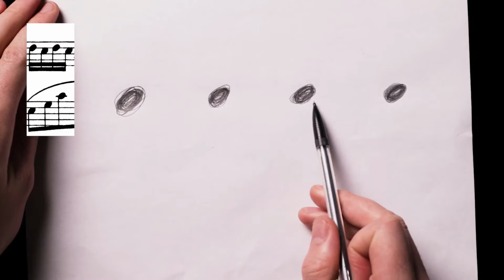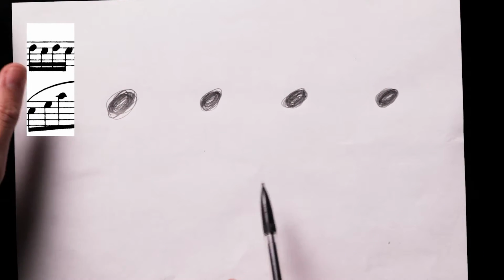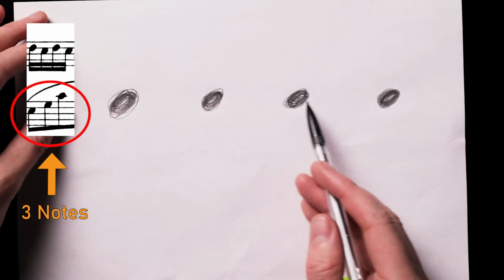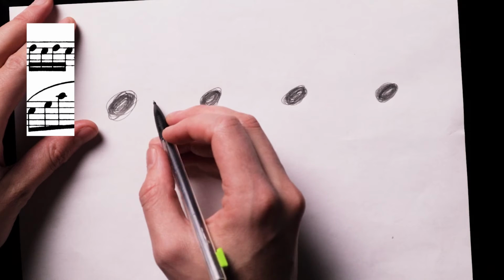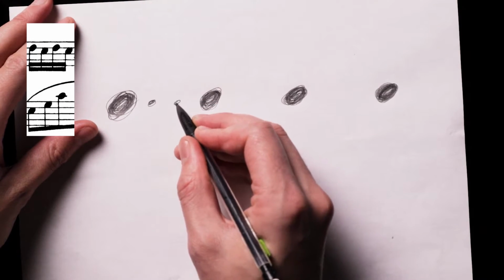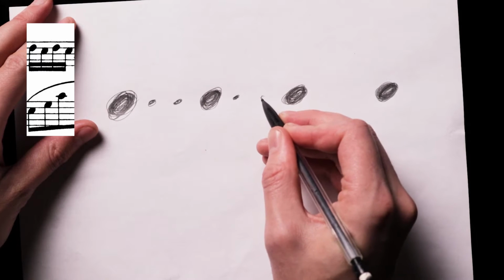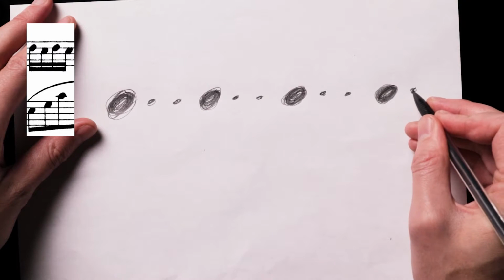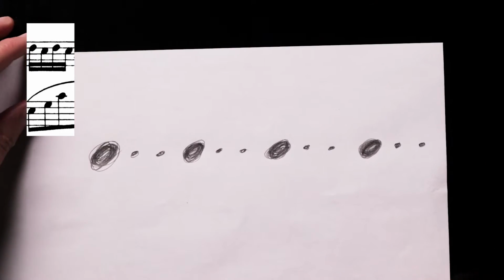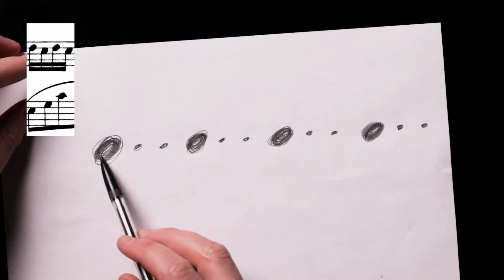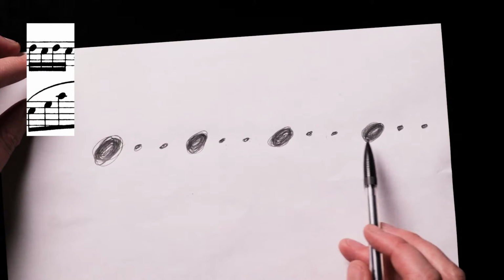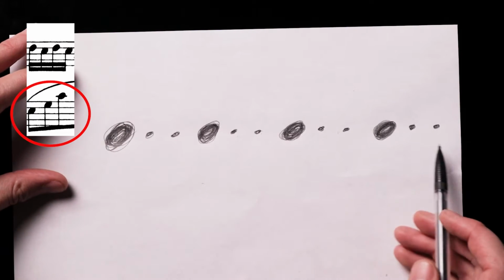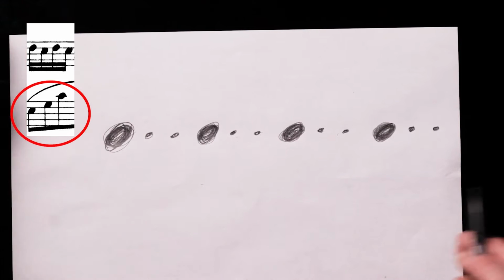Okay, now we subdivide each of these notes by the number of notes in the other group. So the other group had 3 notes in it, right? So we subdivide each of these 4 notes by 3. Just write in some little dots. 1, 2, 3, 1, 2, 3. There, so our 4 notes are now subdivided into 3 each. Now let's figure out where the 3 notes fit within our subdivision line here.